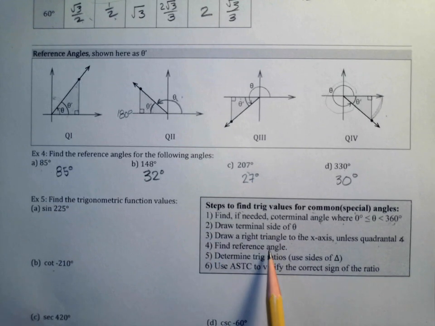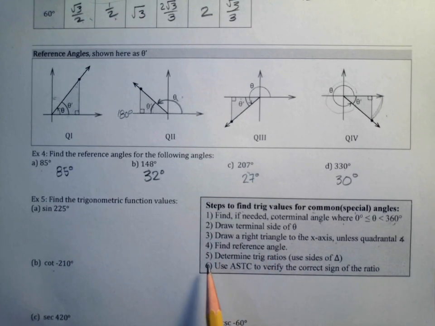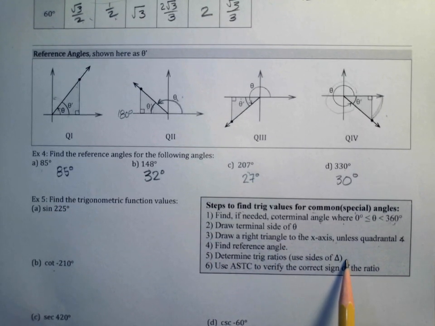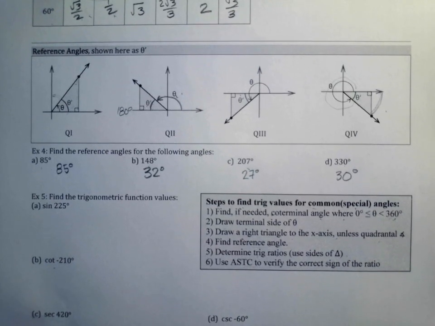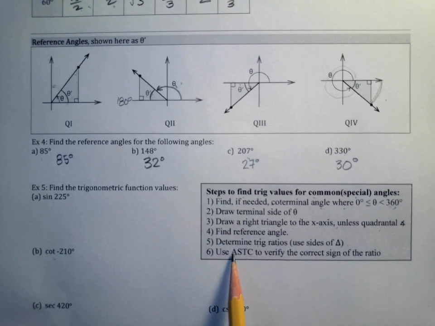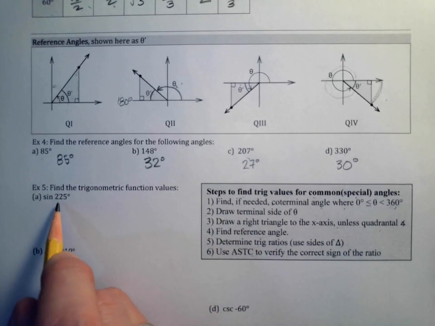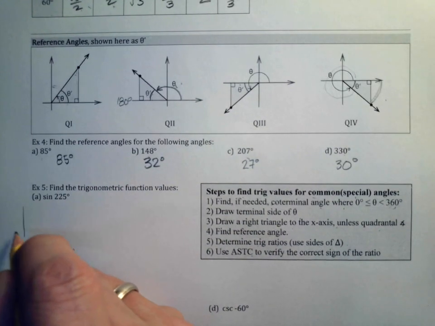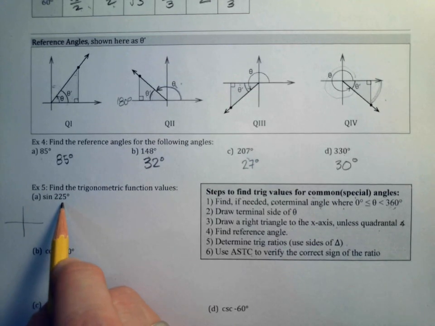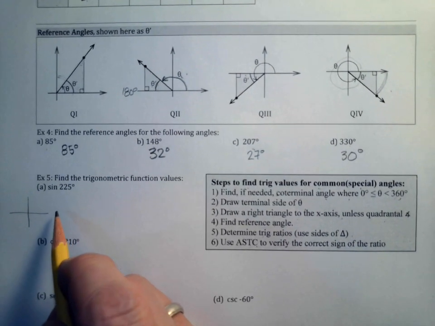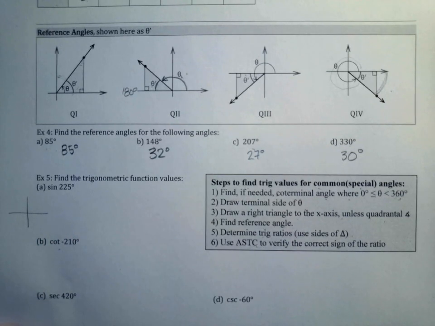Find the reference angle. Determine the trig ratio using the sides of your right triangle. And then make sure you have the sign right. All students take calculus. Make sure you have the correct sign. So let's try 225. What we want to do is draw a picture. Which quadrant is 225 in? And again, with practice, this will become second nature to you.